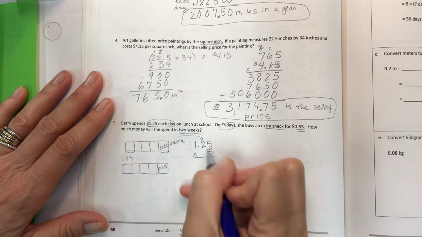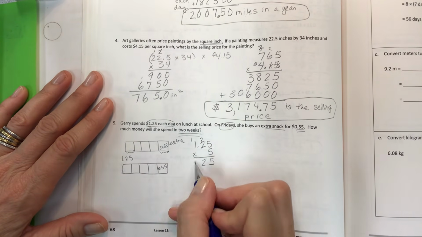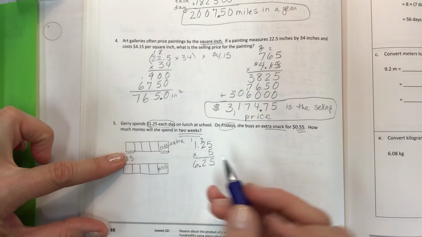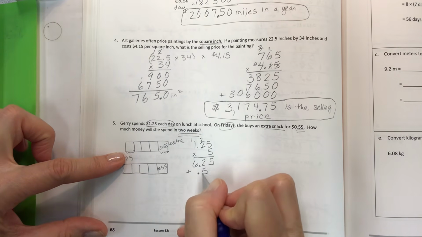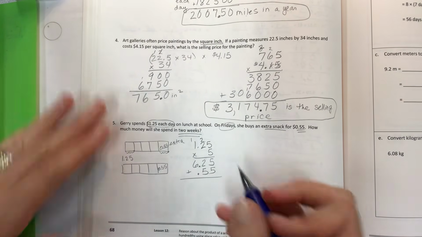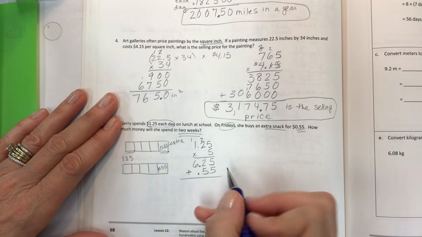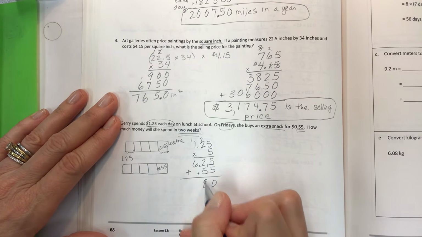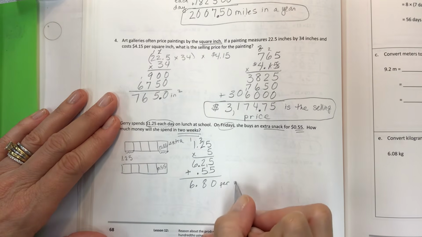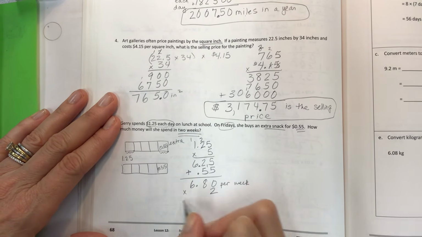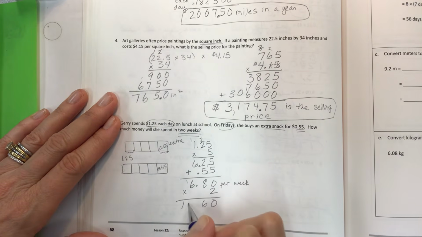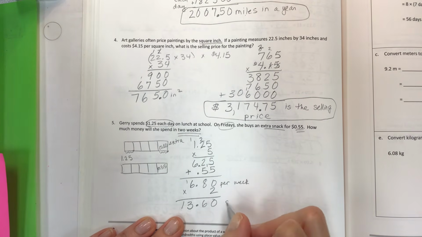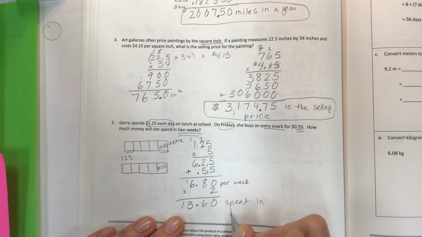5 times 5 is 25, 10, 12, carry. 5 and 1 is 5, plus 1 is 6. So that's 625 is only for the lunches for 5 days. But 55 cents would be the total cost for 1 week. And so we're just adding that. We're not multiplying it because it's only a one-time fee. So there's 5 and 5 is 10. Carry that. 7, 8. And so 680 per week times 2. 0, 16, 12, 13. And then you can end up with your $13.60 spent in 2 weeks.